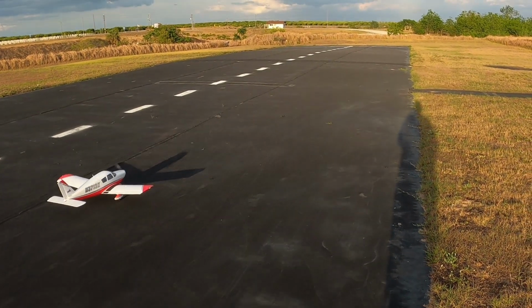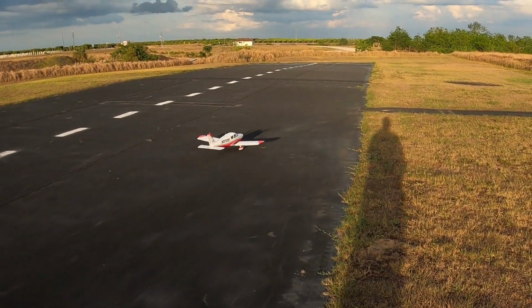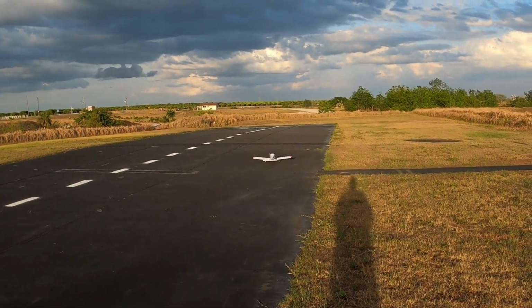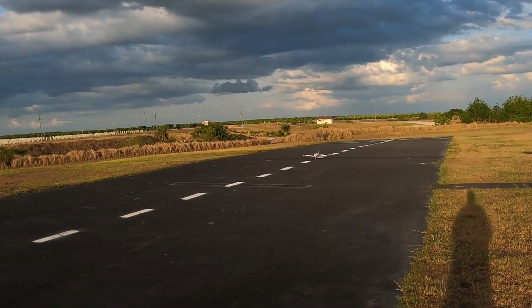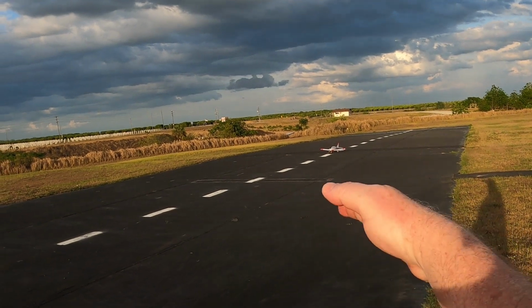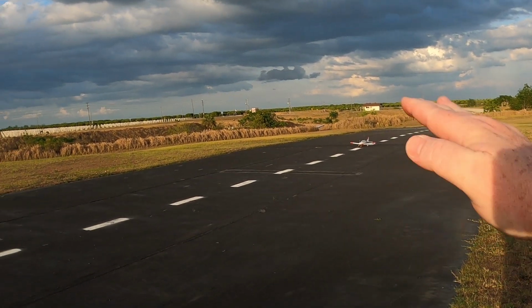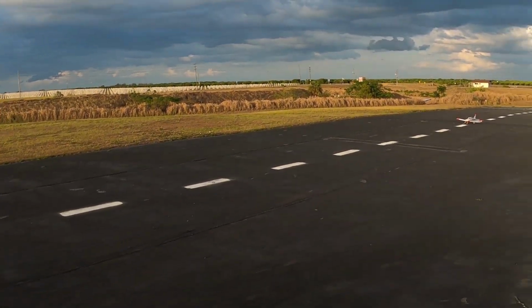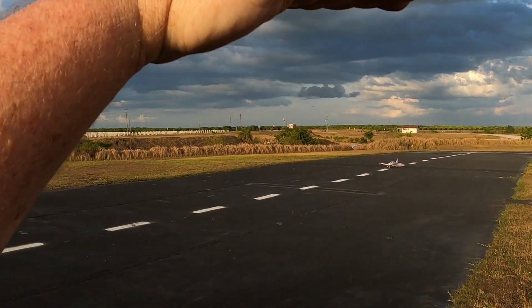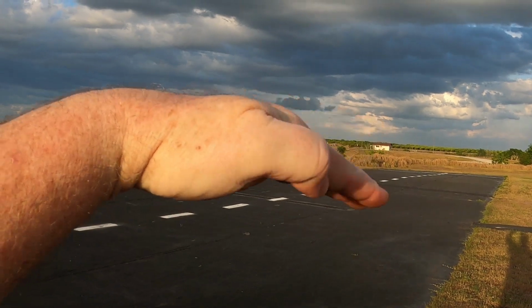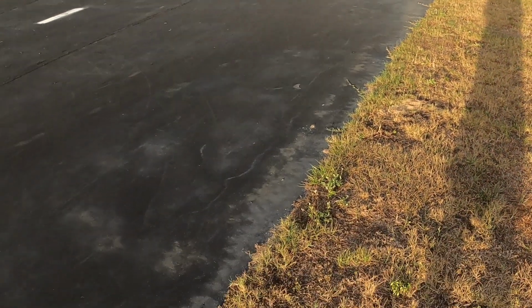And interesting enough, just like the real Cherokee, the horizontal stabilizer or elevator is a full floating stab. And what that means is that the whole thing moves, not just the back half. And that's significant because with that entire control surface moving, you don't need much movement from it at all, because you got the whole thing moving.